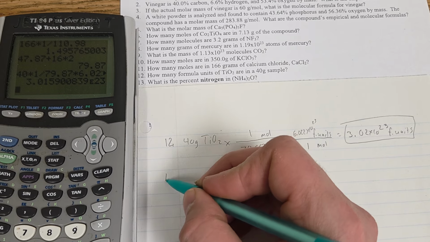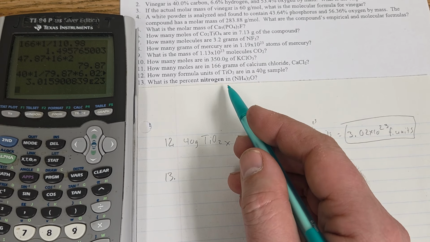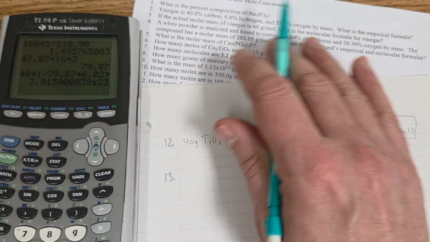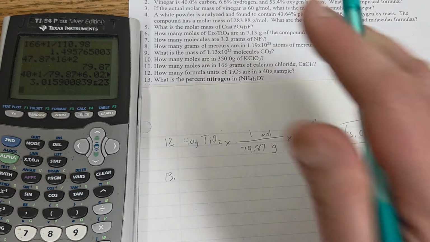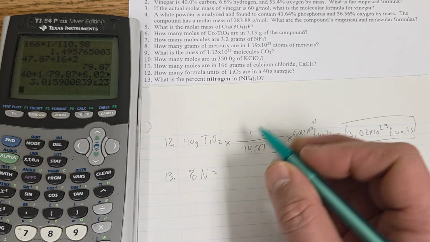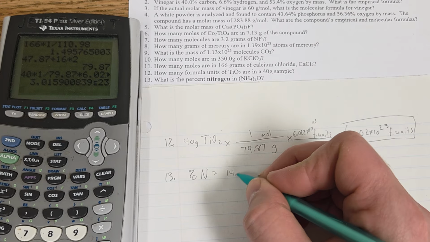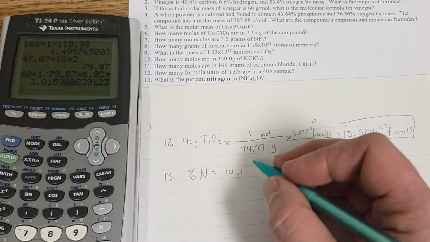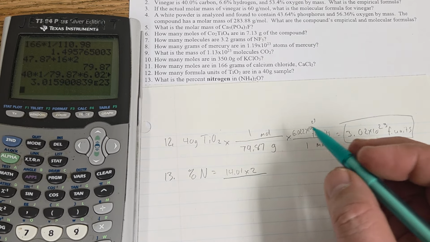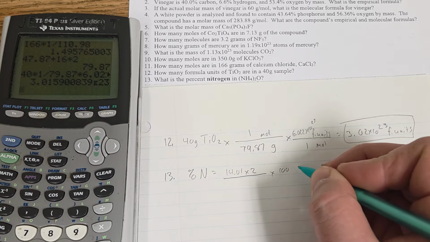In problem 13, this wants to know what's the percent nitrogen in NH4NO2. That's similar to this percent composition problem up there, but all we're asking for is the percent nitrogen. So we take the mass of nitrogen, which is 14.01, times 2, because there's 2 of them, divided by the mass of the whole compound times 100.